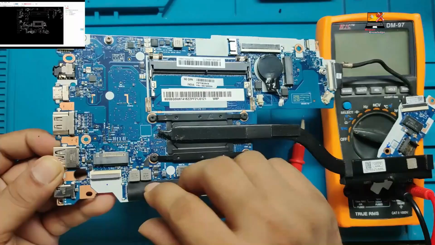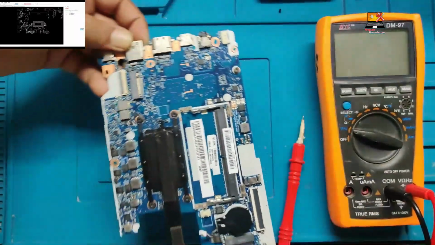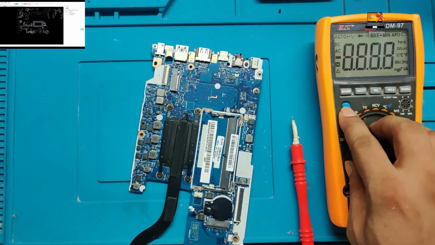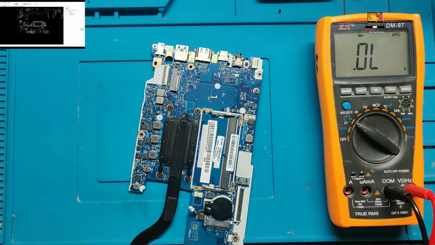This is our coil, so let's check it, coil by coil. What will we check in the coil? We'll check the shooting first.